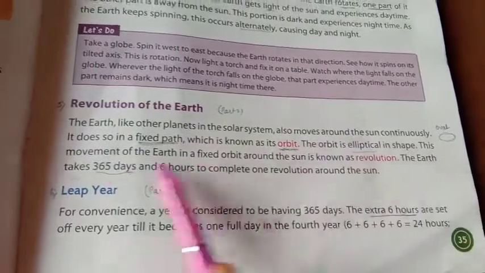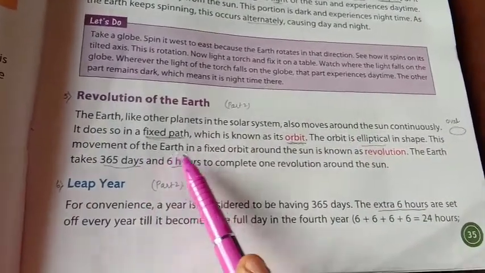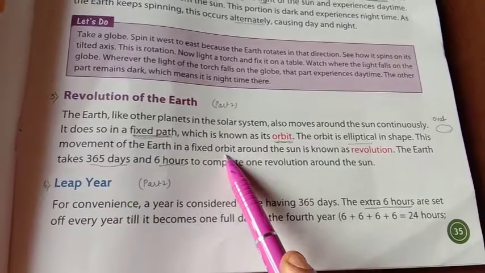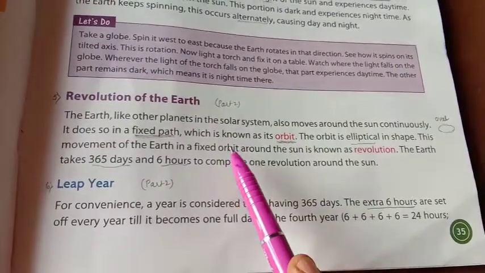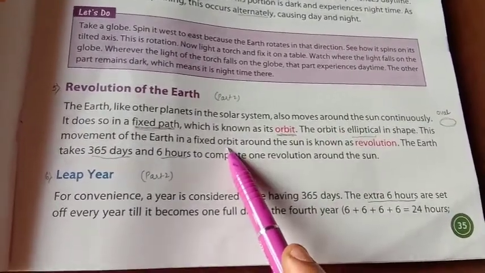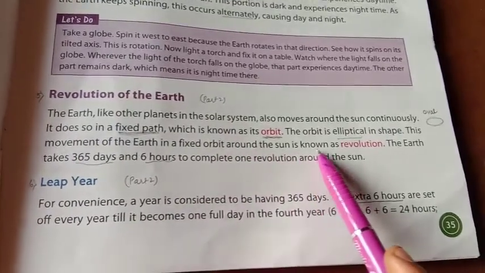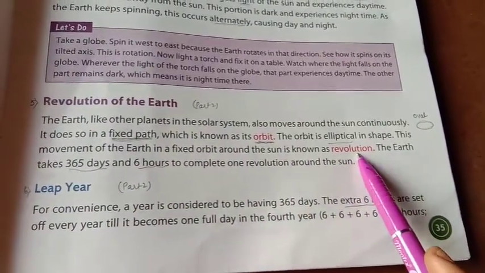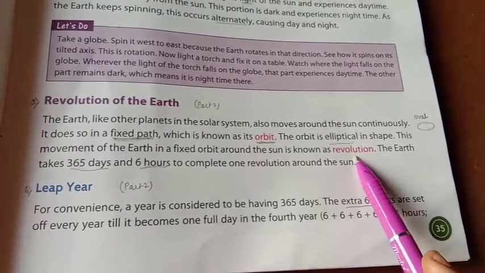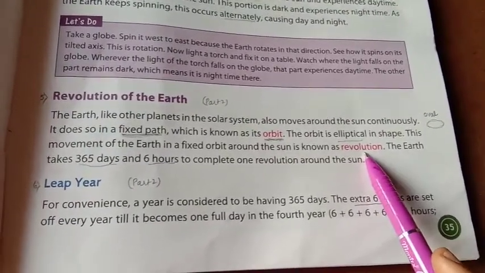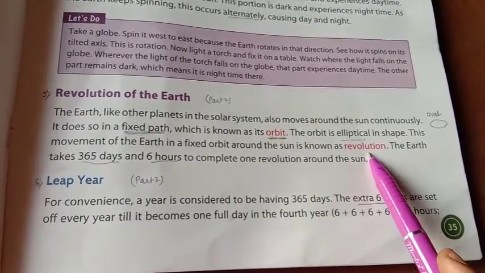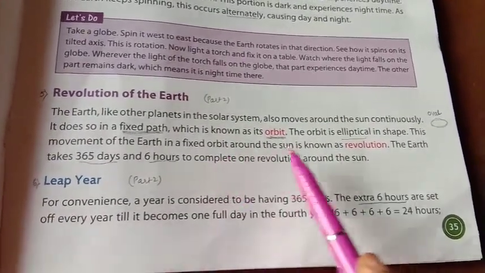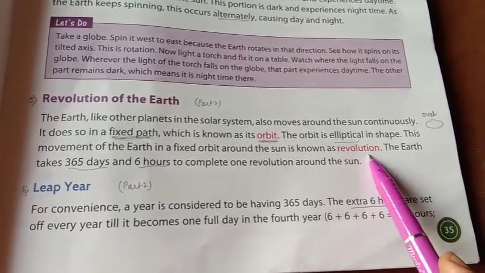This movement of the Earth in a fixed orbit, orbit means the path, the way of its traveling, around the sun is known as revolution. So revolution means what? The moving of the Earth around the sun in a fixed path, in a fixed orbit, is known as revolution.